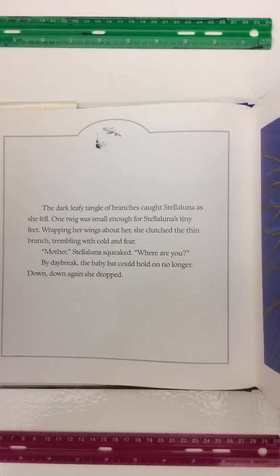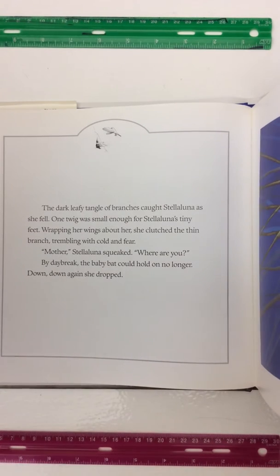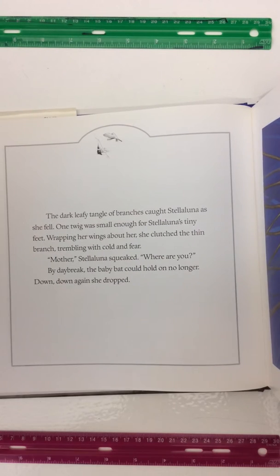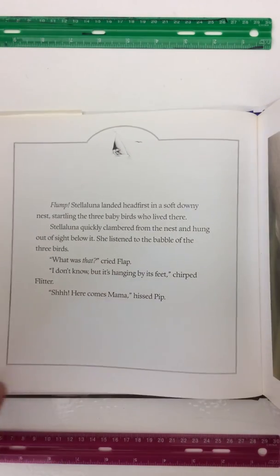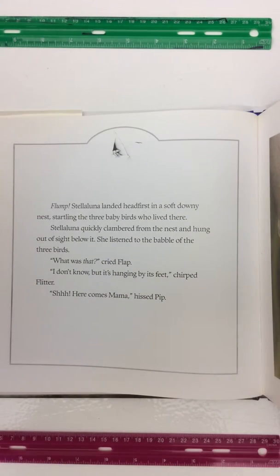The dark, leafy tangle of branches caught Stellaluna as she fell. One twig was small enough for Stellaluna's tiny feet. Wrapping her wings about her, she clutched the thin branch, trembling with cold and fear. "Mother," Stellaluna squeaked, "where are you?" By daybreak, the baby bat could hold on no longer. Down, down again she dropped. Flump! Stellaluna landed headfirst in a soft, downy nest, startling the three baby birds who lived there. Stellaluna quickly clambered from the nest and hung out of sight below it. She listened to the babble of the three birds. "What was that?" cried Flap. "I don't know, but it's hanging by its feet," chirped Flitter. "Shh! Here comes Mama," hissed Pip.